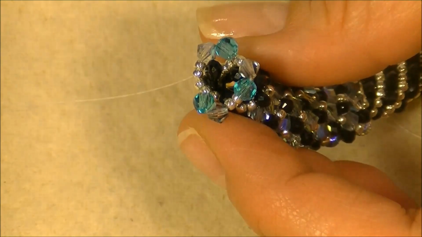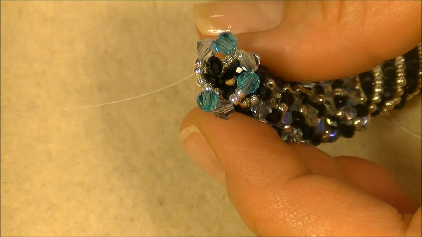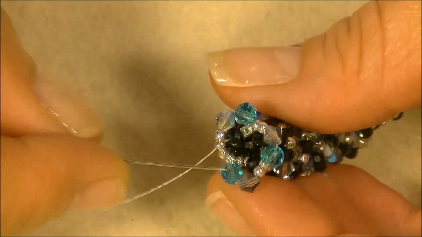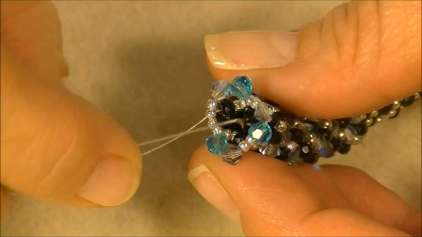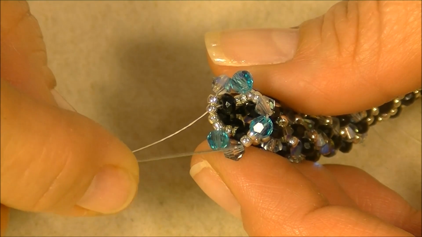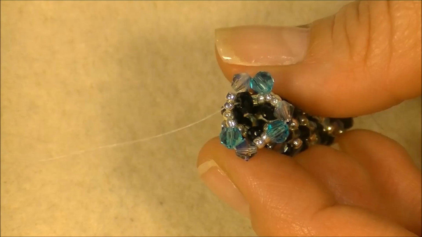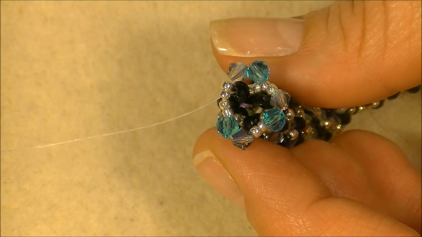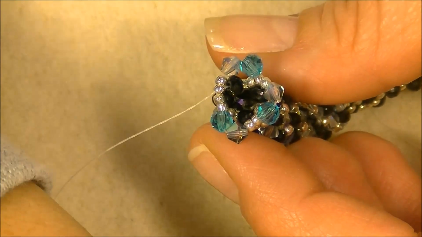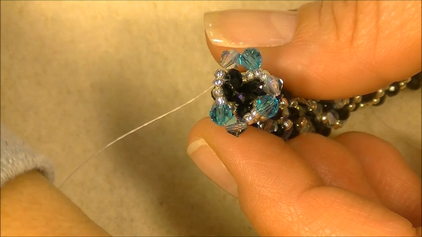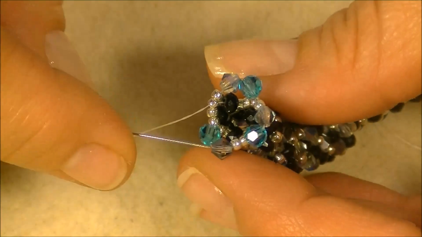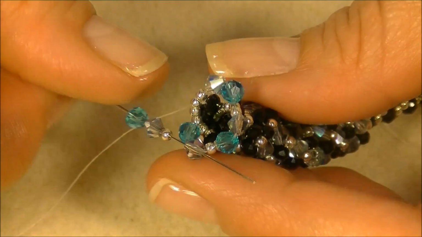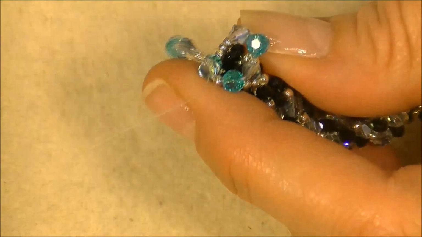Now we've got our first round done, so of course it's going to change here. We're going to pick up the bead we go into. Now we're considering our 4mm round the biggest bead, so we're going to skip over it and we'll now be going into the bicone crystal as our second biggest bead. So what we're going to do is pick up a 4mm round, a bicone crystal, and then an 11/0 seed bead. We're going to skip over this 4mm round and go into the bicone. Just like this.